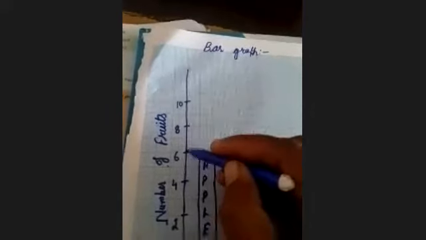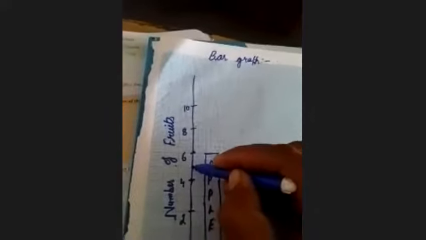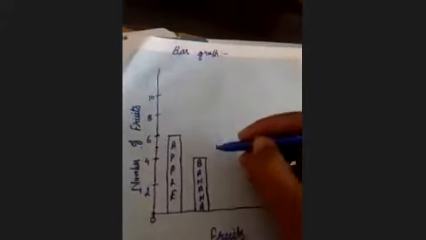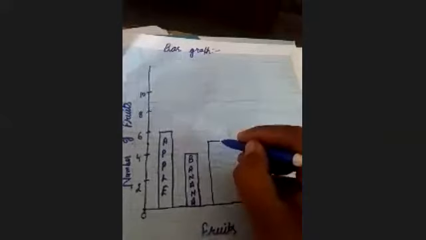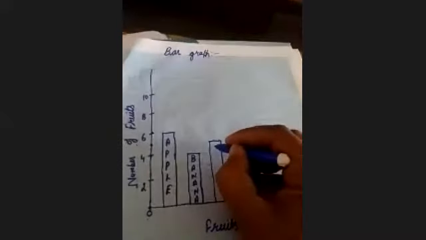Next is apricot. 5 apricots are there in this basket. So we will draw the next bar up to 5. Yes, friends, this is 4 and this point is 6. 5 lies between 4 and 6. This point is 5. Apricot.